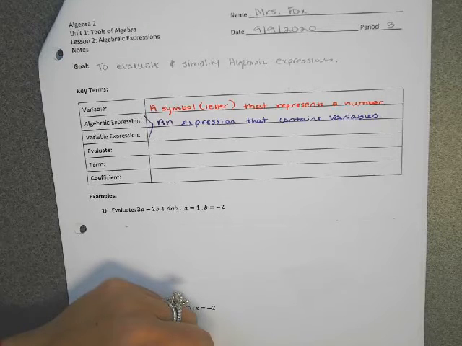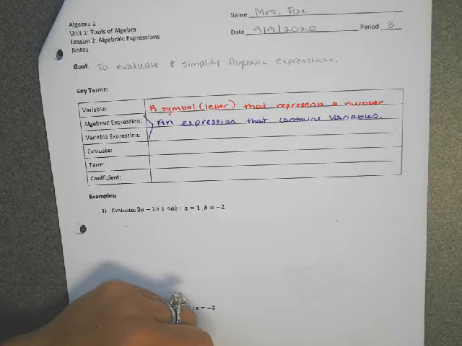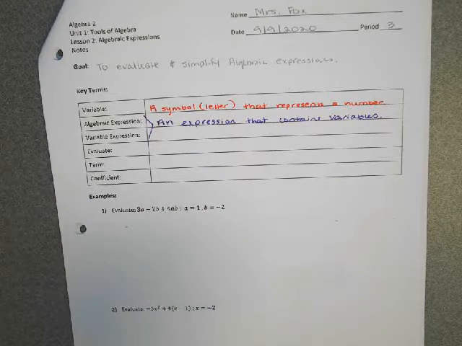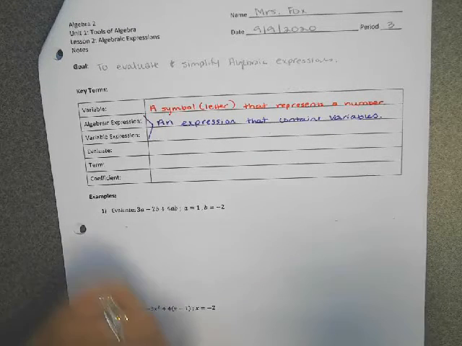When you're being asked to evaluate something, all you're being asked to do is use the order of operations to simplify an expression down to a single value. And that's something that you guys actually did in your 1.1 assignment when you had to simplify or evaluate.